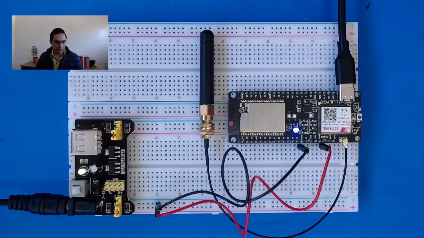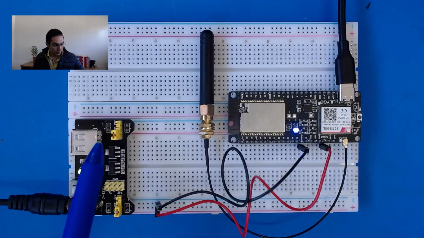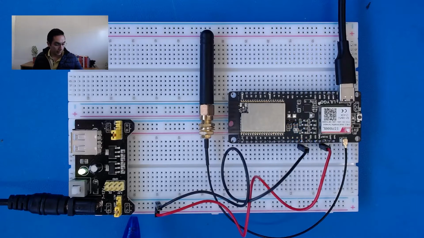Here you can see that I am using the external power supply connected to the electrical installation of the house. Just be sure to select the 5 volts output with the jumpers here and here, and to respect the polarity of the connections. The red lines should be the positive, with the plus sign here.